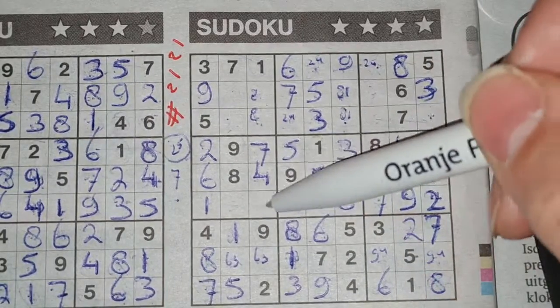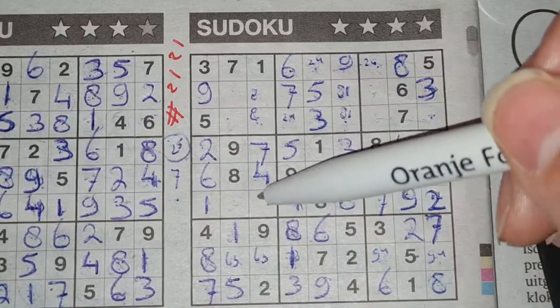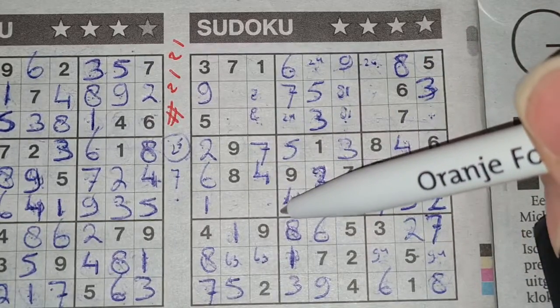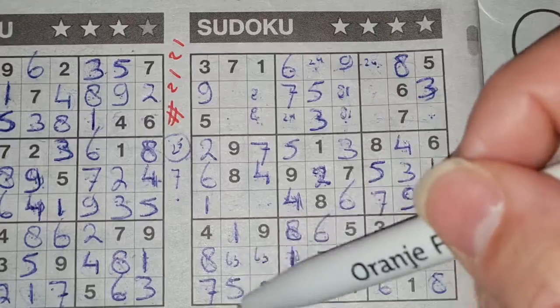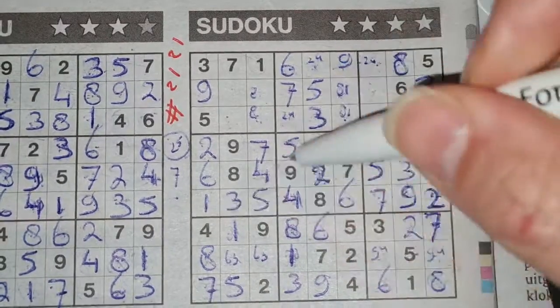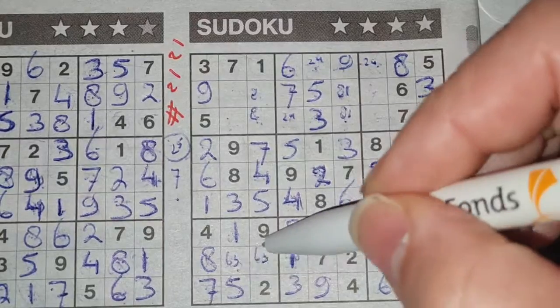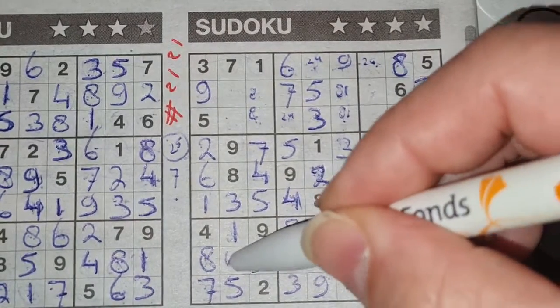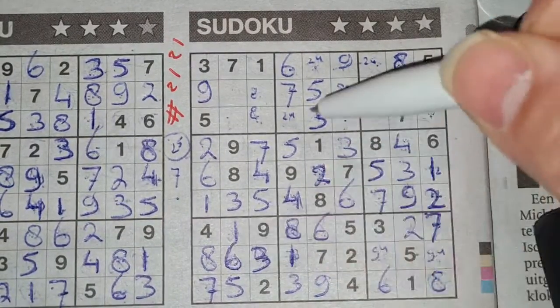2 boxes left in this big square for the numbers 3 and 5. We have a 5 here, no 5 there. 5 should be here, and a 3 goes there. Now we have a 3 here, so this should be the 3, and this should be a 6.